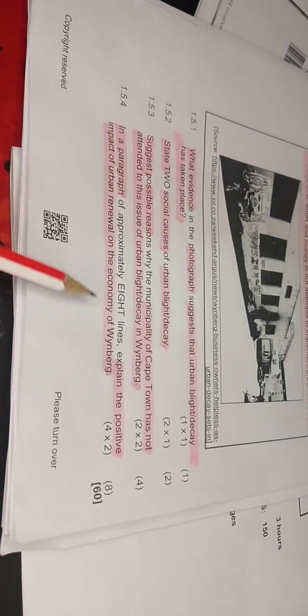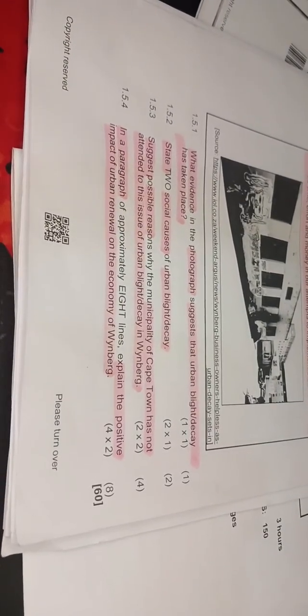Question 1.5.4, I think this one we have done correctly. In a paragraph of approximately 8 lines, explain the positive impact of urban renewal on the economy of Wynberg. So guys, when you are doing a paragraph question, you need a point and a qualifier. Most of you lose marks under paragraph questions. It simply means explain your point in full. Give as much information as possible.